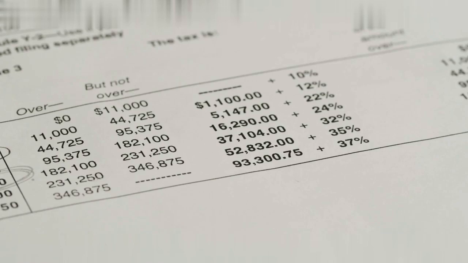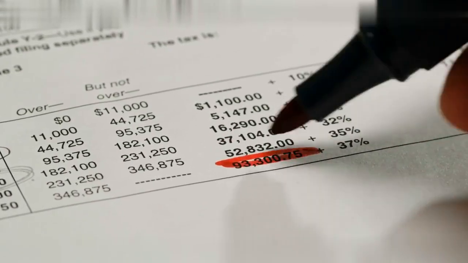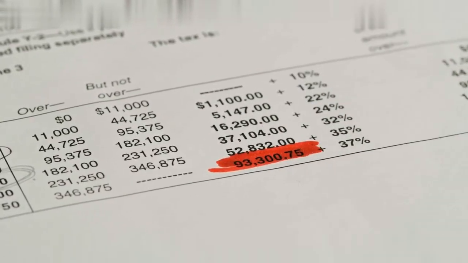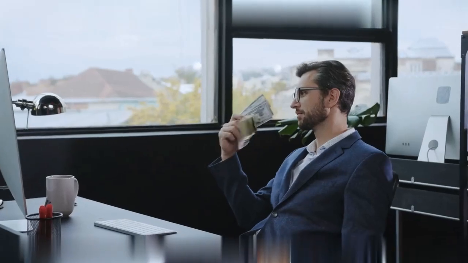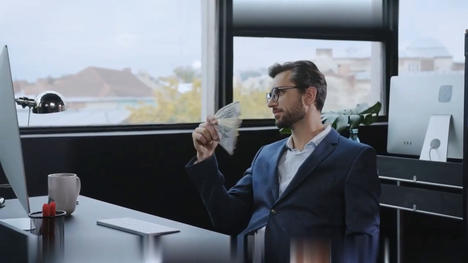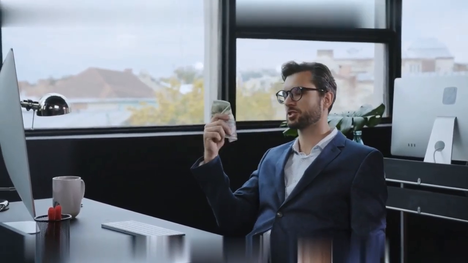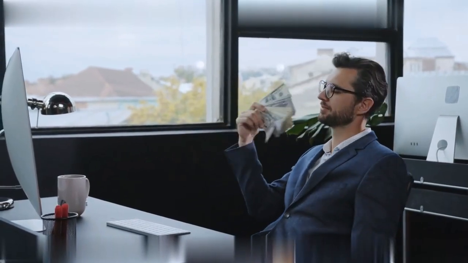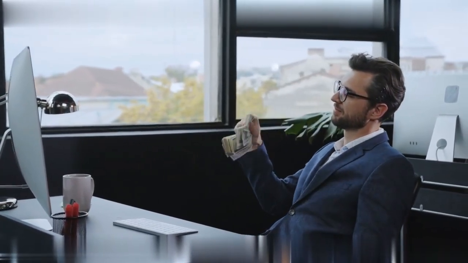For regular income, balanced or hybrid funds can provide a mix of equity and debt, giving you the best of both worlds. Now, let's look at sample portfolios based on risk levels.